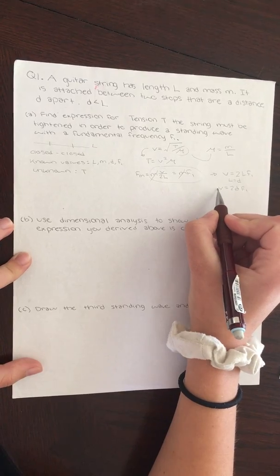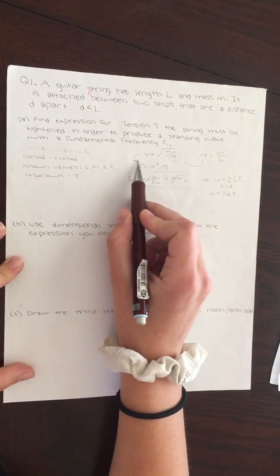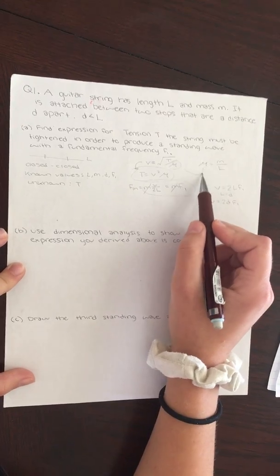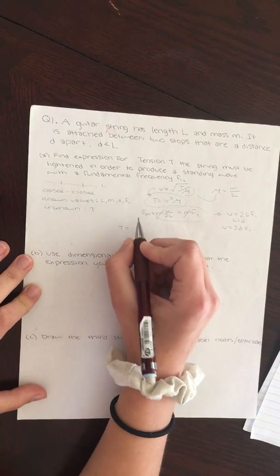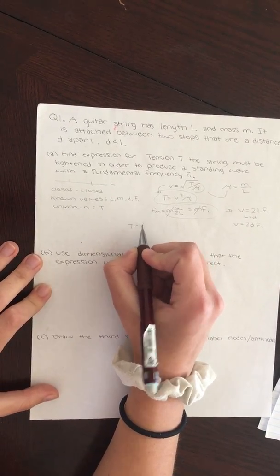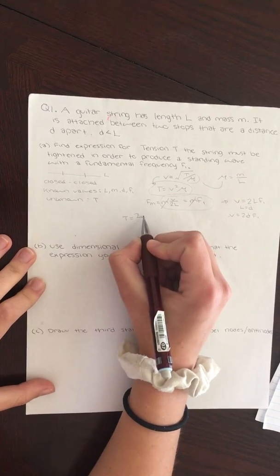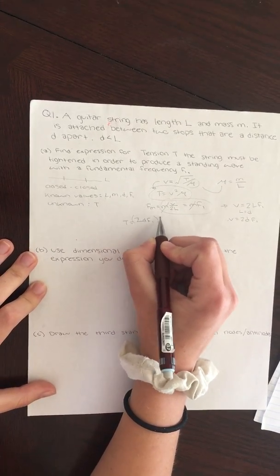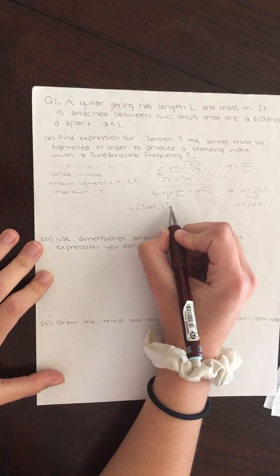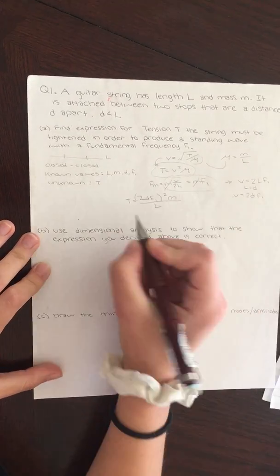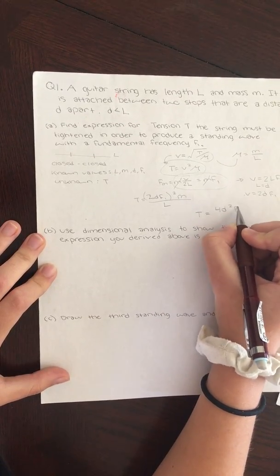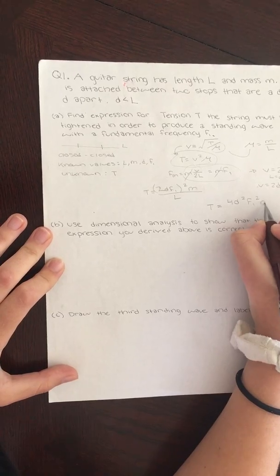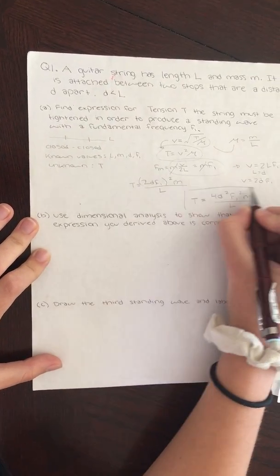And then we end up plugging v into this tension equation and the linear density into this equation as well to get that. And then when we simplify that, we get 4d squared. And this is our tension expression.